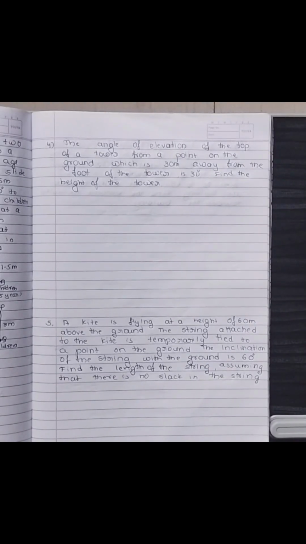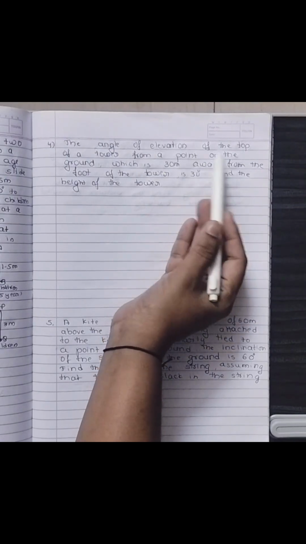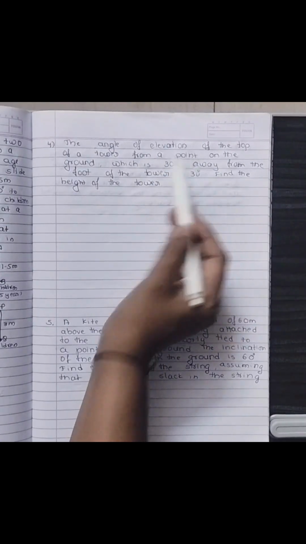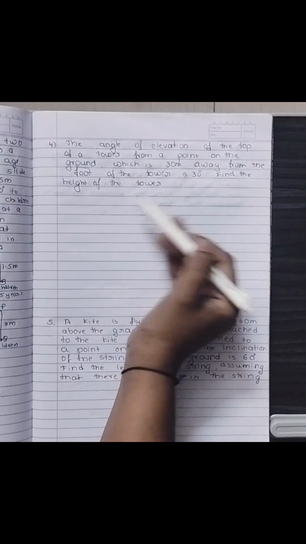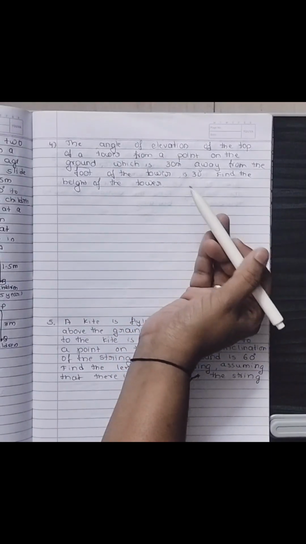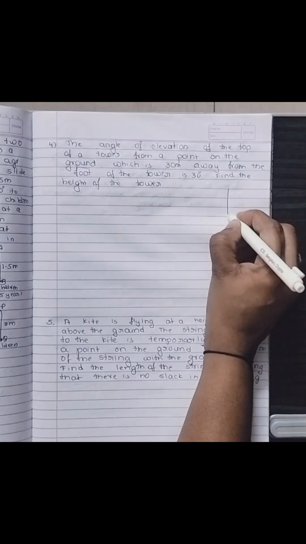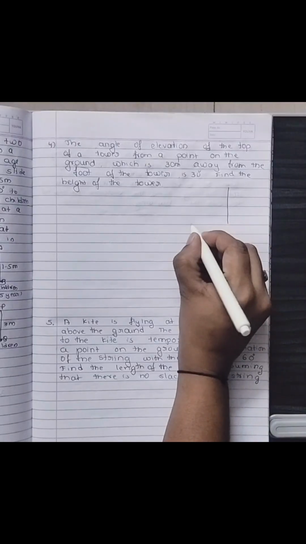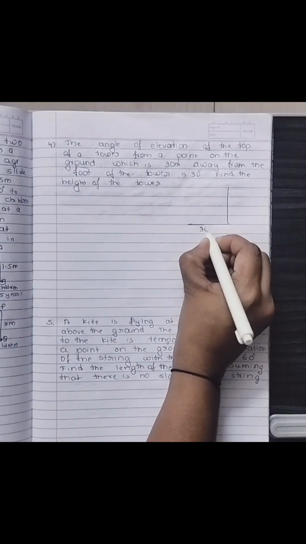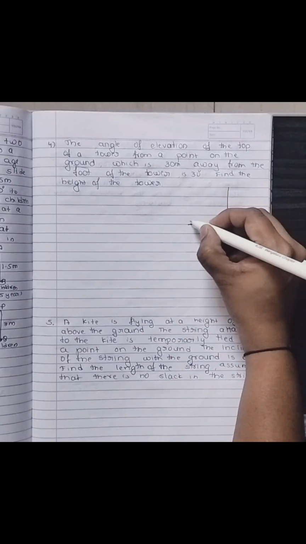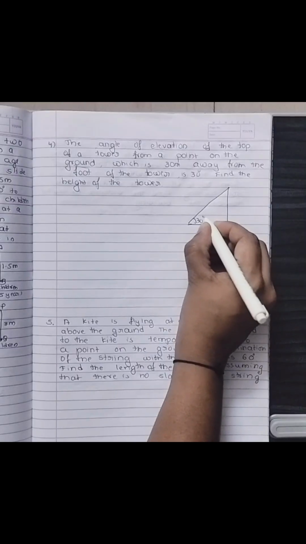Next is question number 4. It says the angle of elevation of the top of a tower from a point on the ground, which is 30 meters away from the foot of the tower, is 30 degrees. Find the height of the tower. Let the height of the tower be this. The distance is 30 meters away from the foot, and the angle given is 30 degrees.